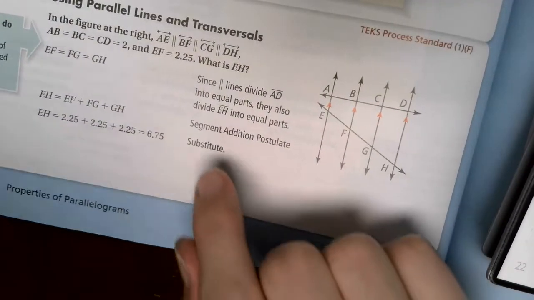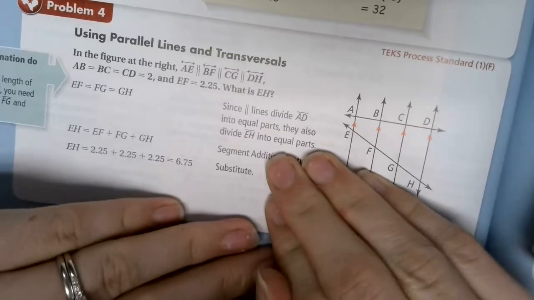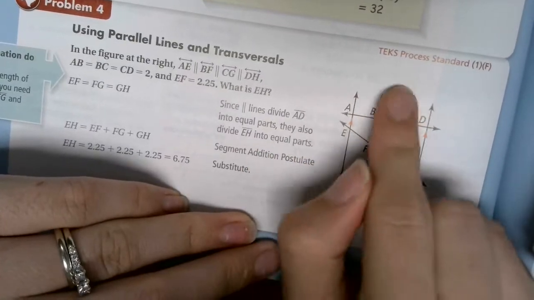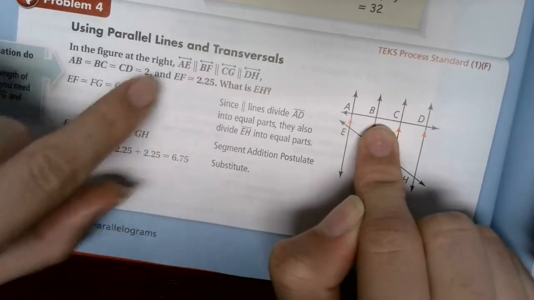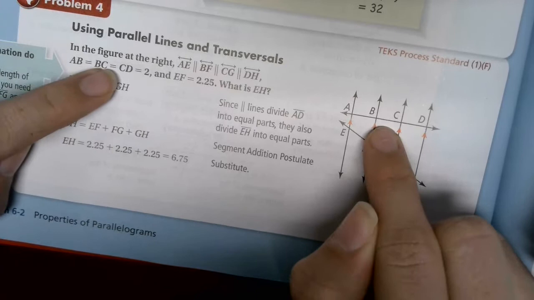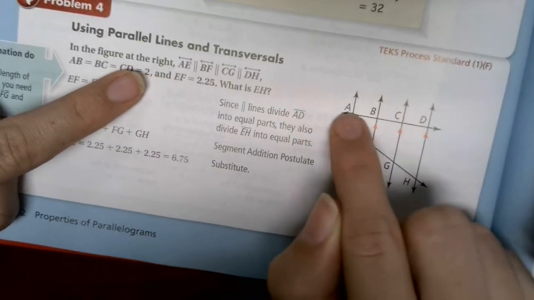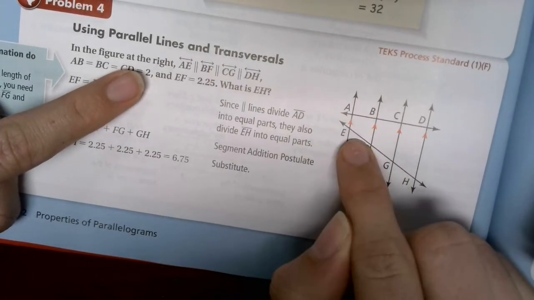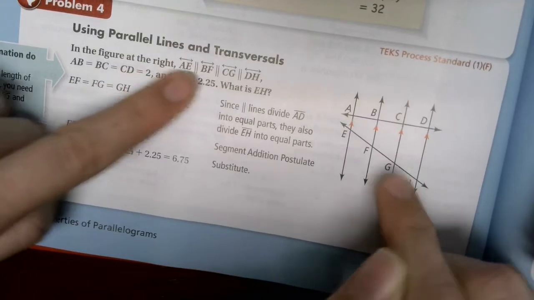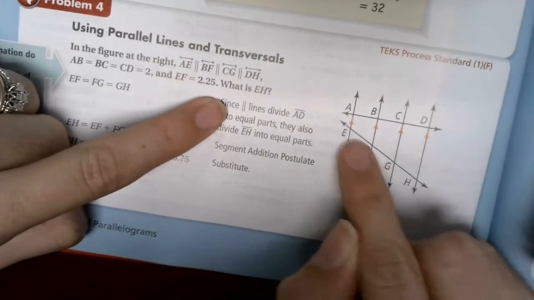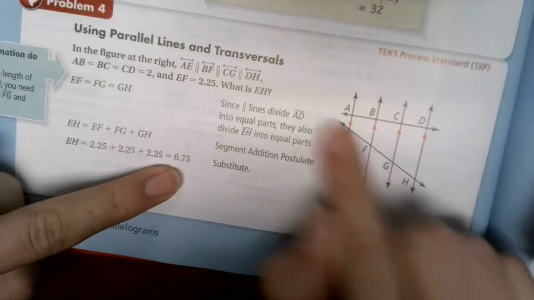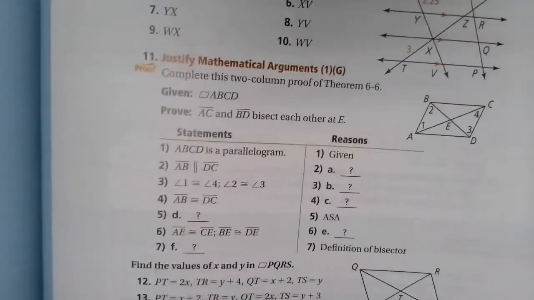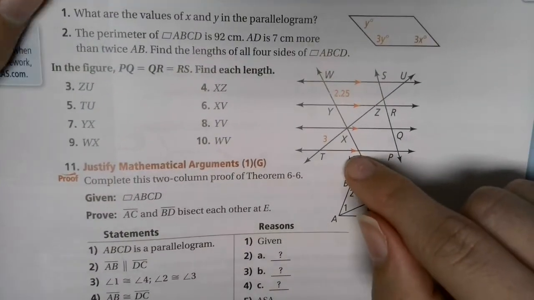The other type of problem is really simple, okay? All this is, and we didn't even put this in the notes because it's this simple. It's saying if we have a bunch of parallel lines and at least one of these sets is congruent, then they're going to be congruent. So we know AB, BC, CD, they each equal 2. So that means these ones are all going to be congruent too. EF, FG, GH. So if EF is 2.25, EH is going to be 2.25 plus 2.25 plus 2.25, 6.75. And that's literally, if you're doing the problems in the textbook, that's literally all you're doing right here.